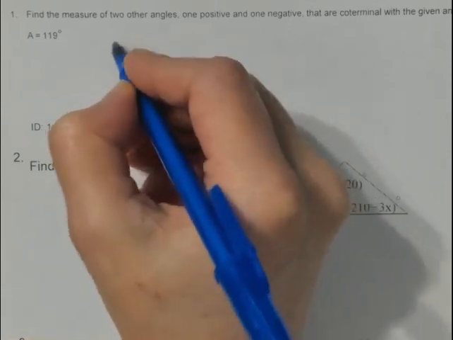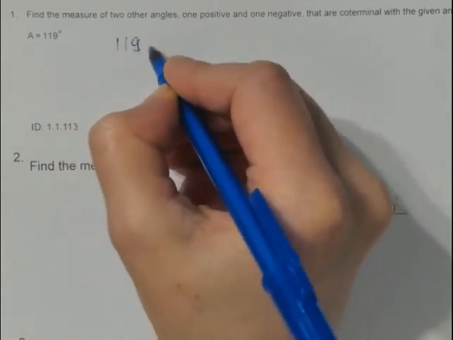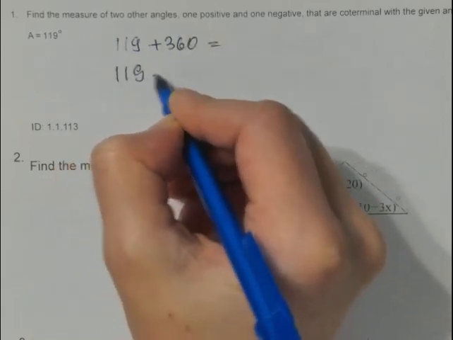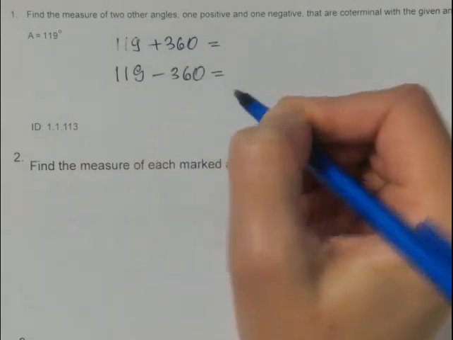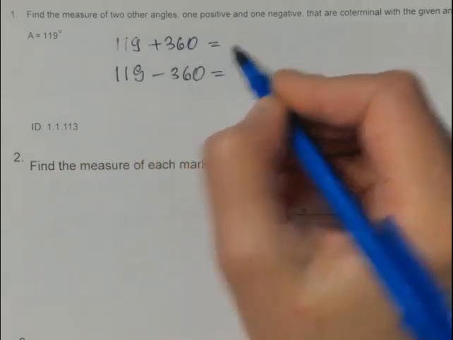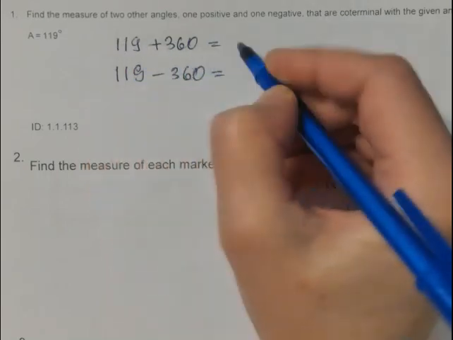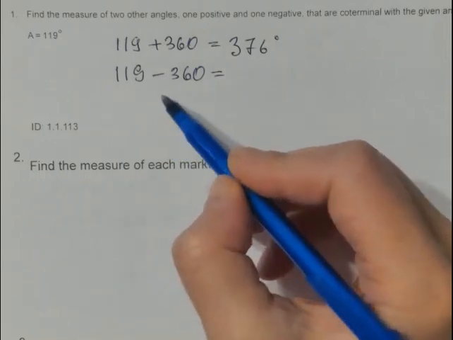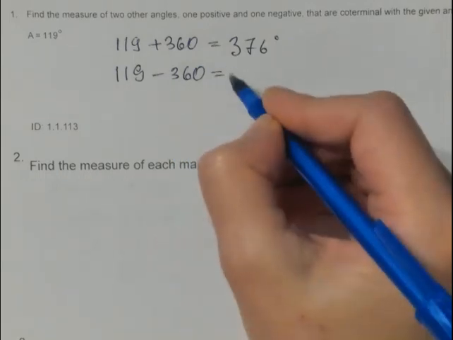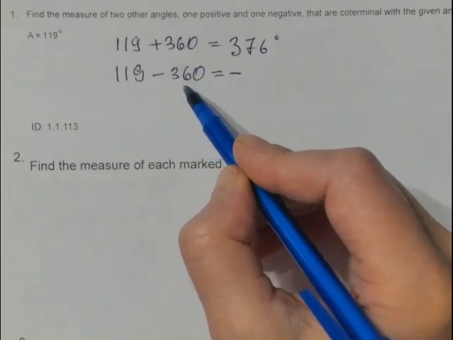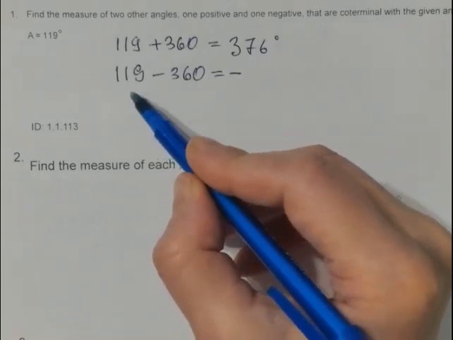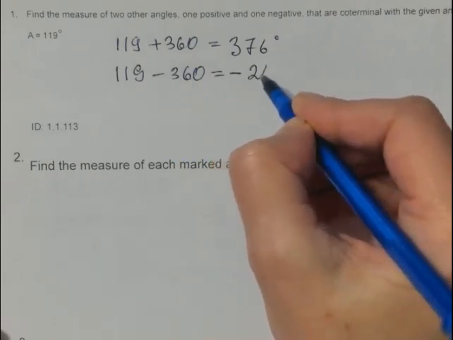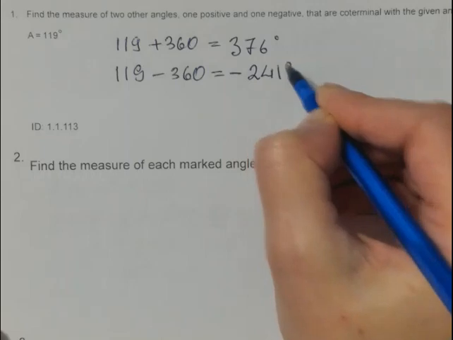So we can either add 360 to 119, or we can subtract 360. Both operations will give a coterminal angle. So 119 plus 360 will be 479 degrees, and 119 minus 360 will be negative 241 degrees.